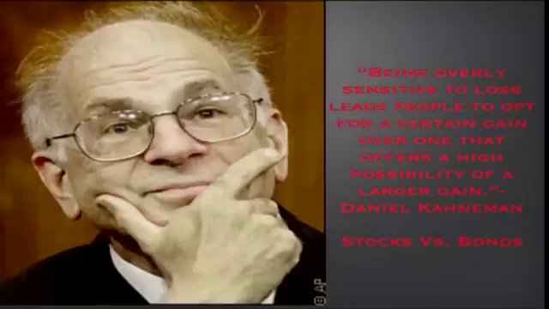I mean, when I meet elderly relatives or friends, they tell me, oh, you're a gambler, you're in equities. And I say, where do you put your money? I put it only in fixed deposits. Well, it's hard to argue with elderly people, but I think you all understand what I'm trying to tell you. Being overly sensitive to loss leads people to opt for a certain gain over one that offers a higher possibility of a larger gain. Daniel Kahneman.